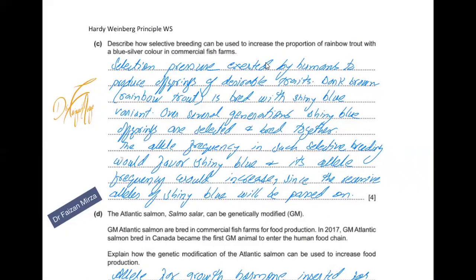Describe how selective breeding can be used. Selective breeding can be used to increase the proportion of rainbow trout with silver blue color in the fish farm. We know silver blue is a small b recessive trait. So what will we do? Selection pressure is exerted by humans, since this is a selective breeding process, to produce offspring of desirable traits. Dark brown rainbow trout is bred with the shiny blue variant.